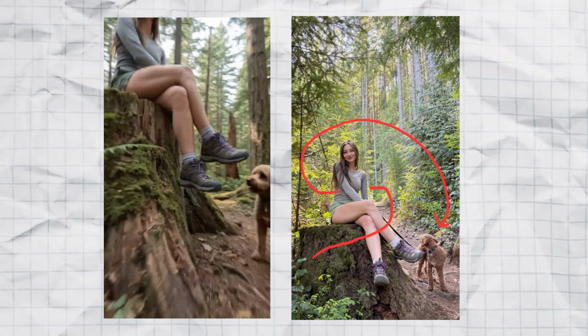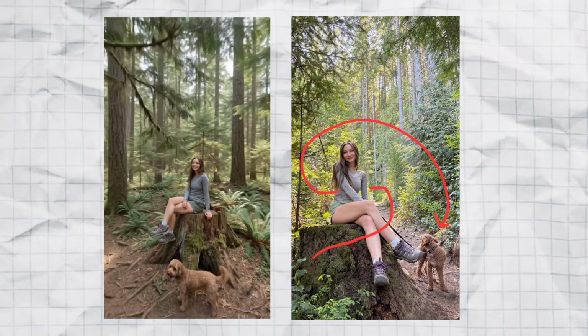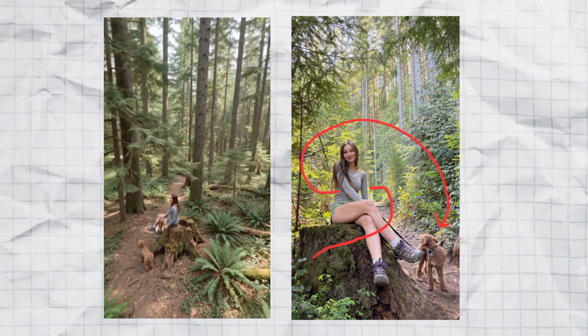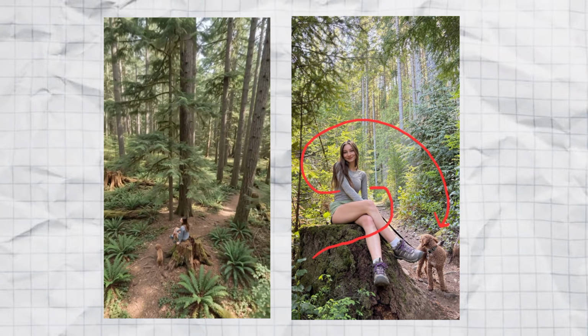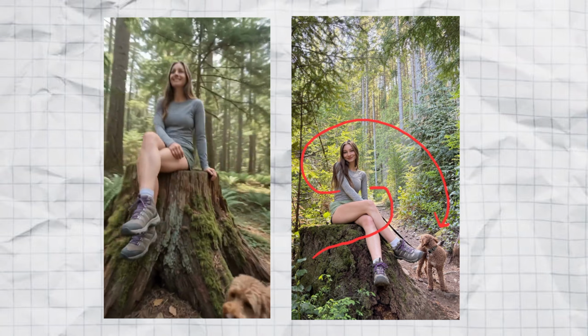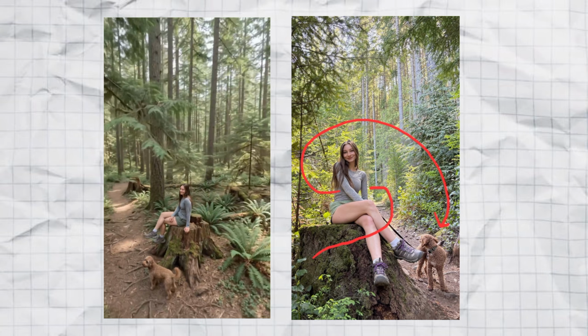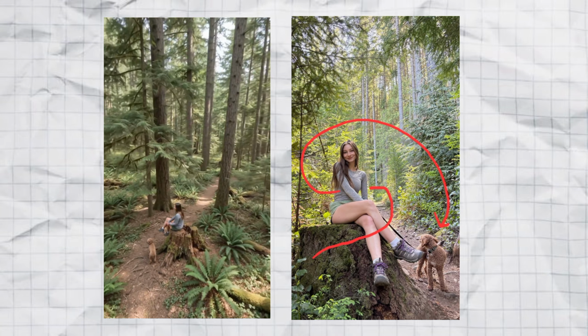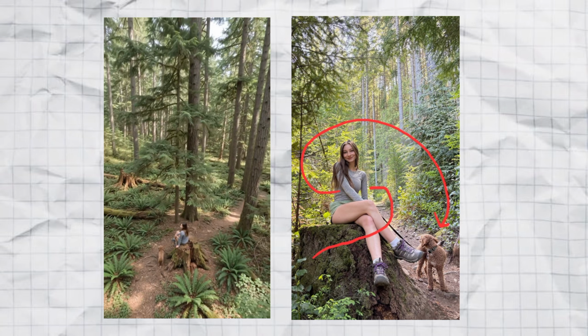What if I told you that all you have to do is draw a simple line on a photo and AI will turn it into an epic FPV drone shot? This trend is blowing up right now, and the best part is you don't need a real drone or any video editing skills. Let me show you exactly how to do it.